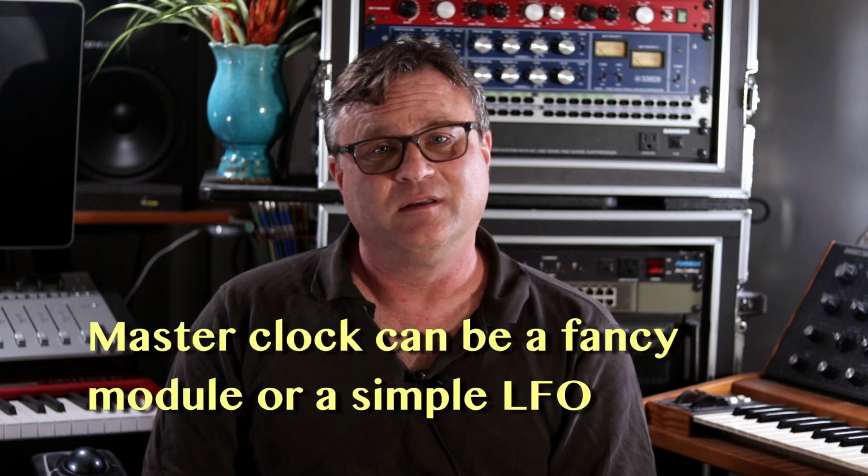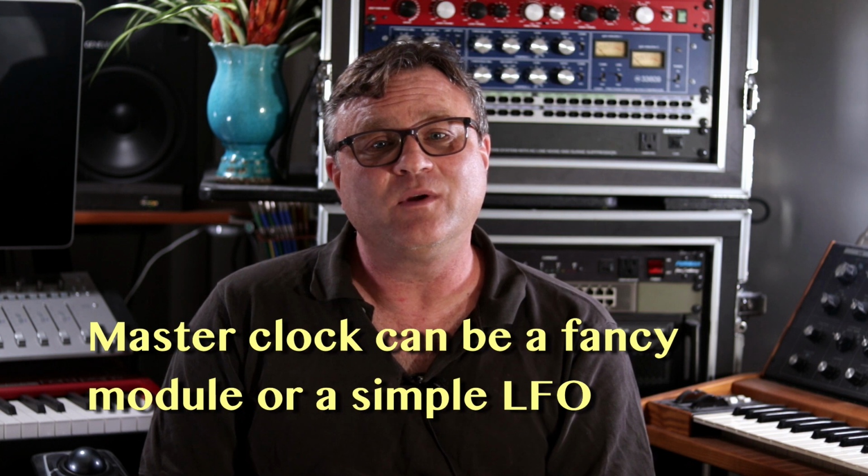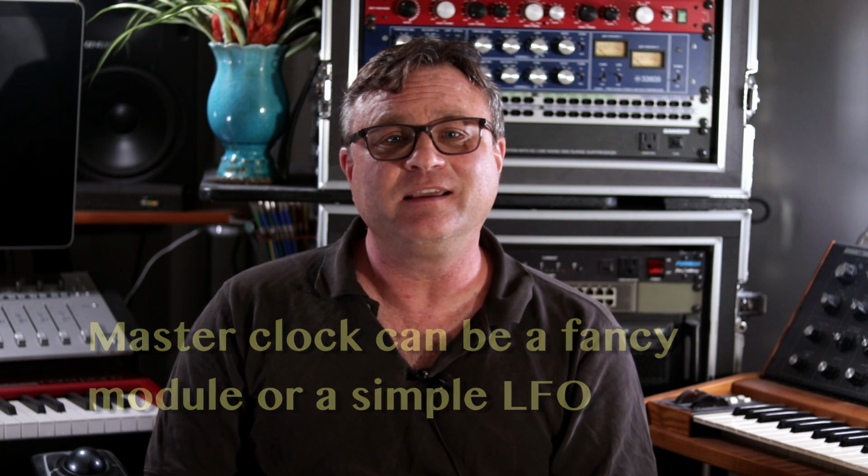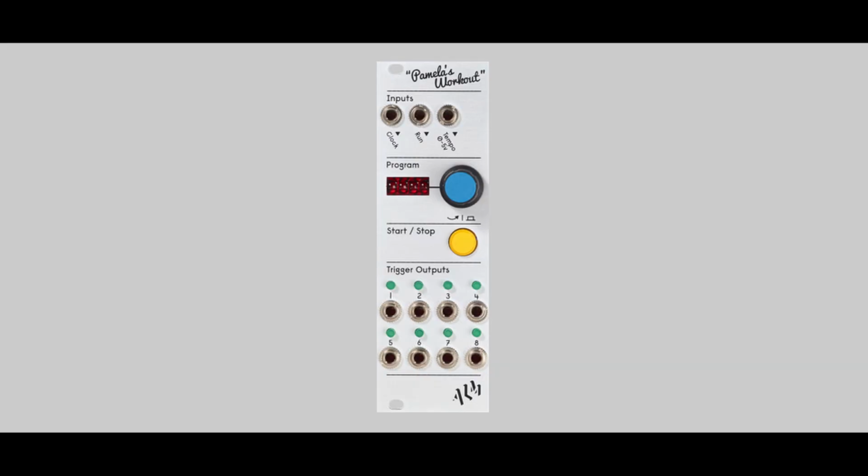relates to modular systems. It all starts with the master clock of your system. This is whatever device you have that generates the fundamental pulse that everything else ultimately triggers from. It could be something fancy like a drum sequencer where you can set the tempo by dialing a number, or a MIDI to CV converter, which would allow your modular to slave to a pulse generated by your digital audio workstation. Or it could be something as simple as an LFO set to a square wave shape. In my case, I use a Pamela's Workout as my master clock, but there are endless other choices as well.